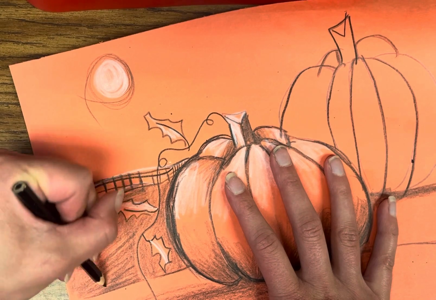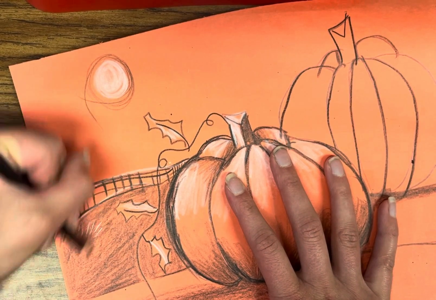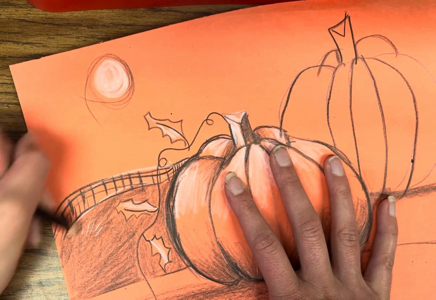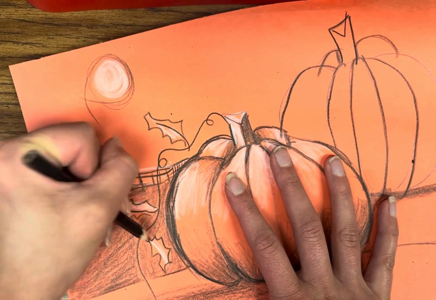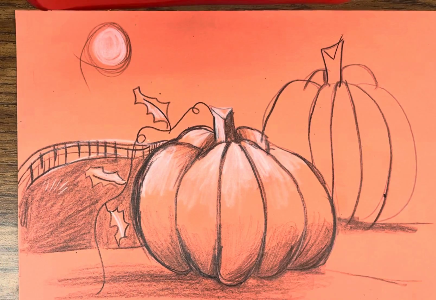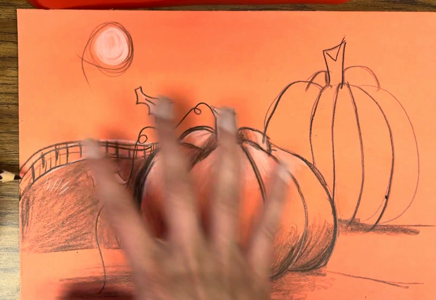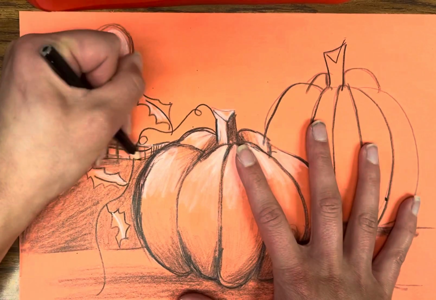I'm going to do my best to get a nice even mid-tone. So you can see I'm trying to fill in all of those streaky areas so that it all reads as one sort of gray tone. Okay. And now we have a nice kind of quiet background here that supports our front image.